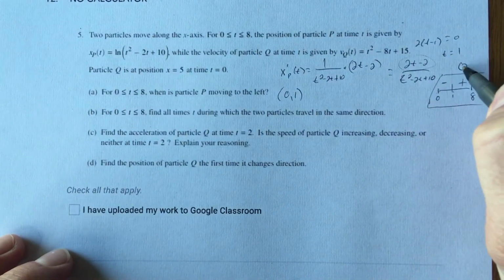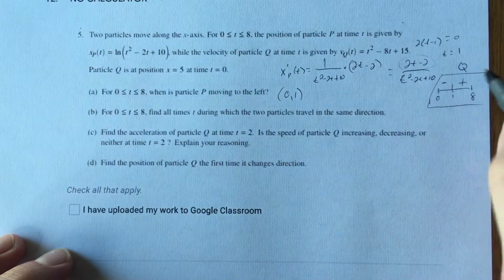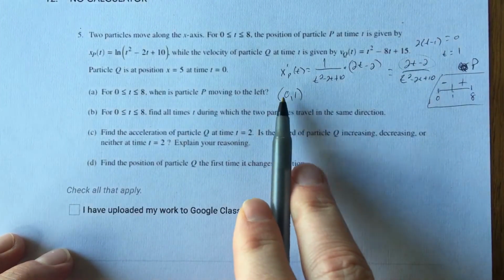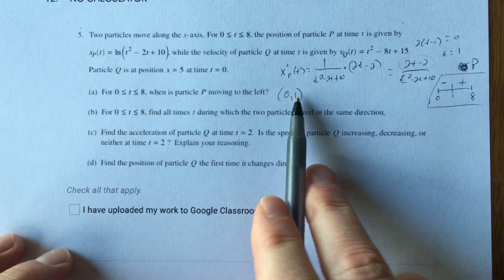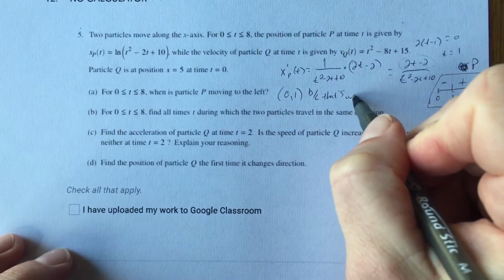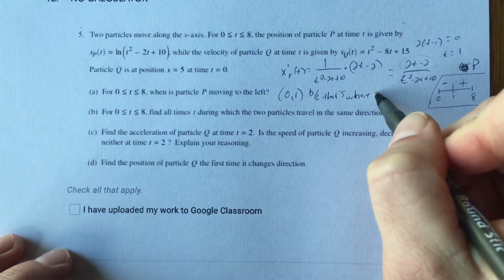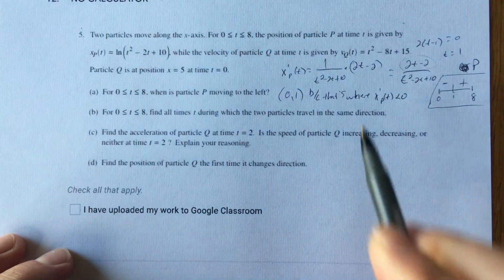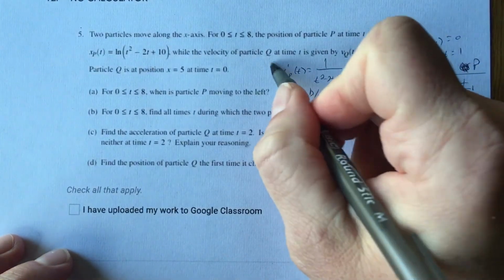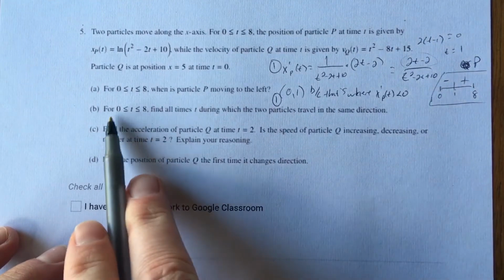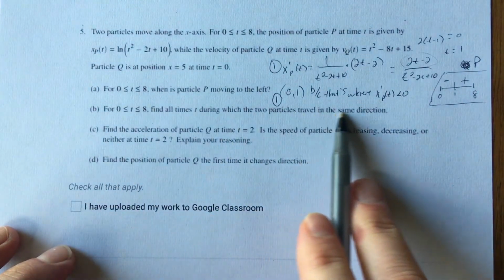This is particle Q. No, get it right, particle P. All right, what do we have to say? We said that it's the interval 0 to 1 because that's where x prime p of t is less than 0, is negative. You got 1 point for the correct derivative. You got 1 point for the interval with the right explanation. Okay. Part B, find all the times where the two particles travel in the same direction.